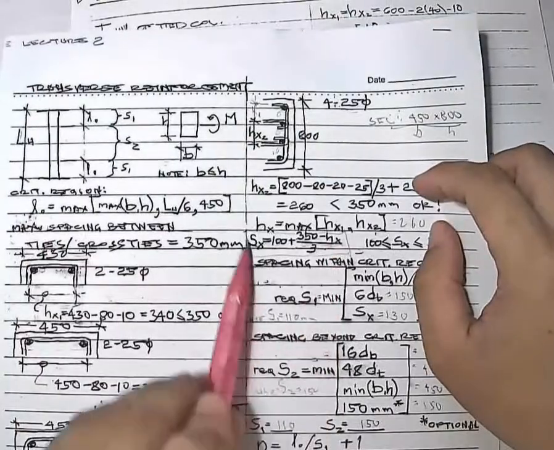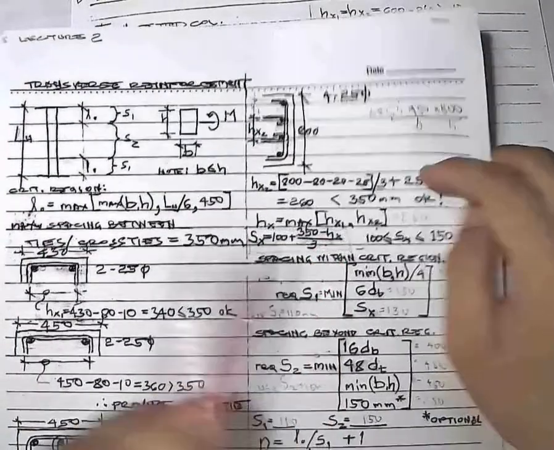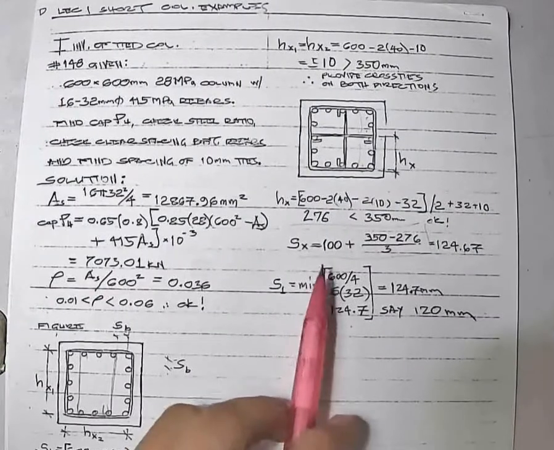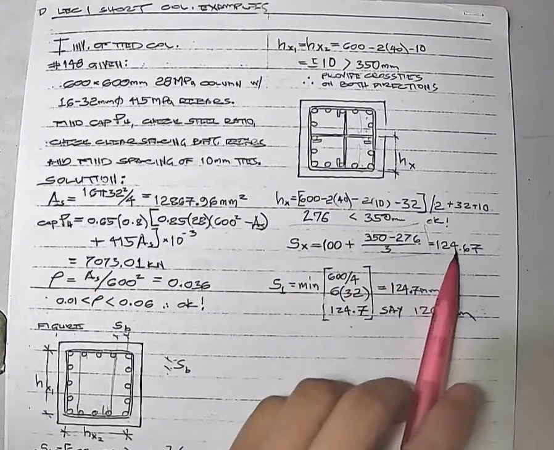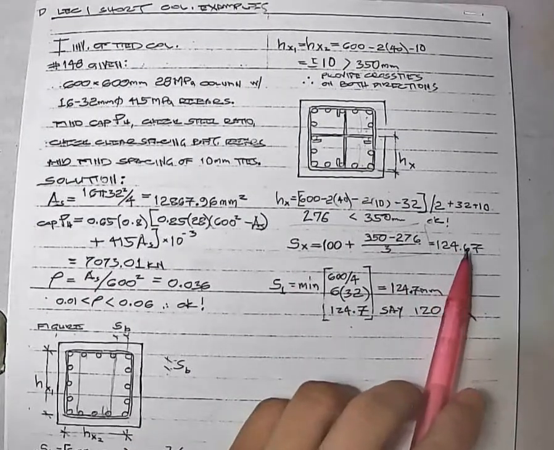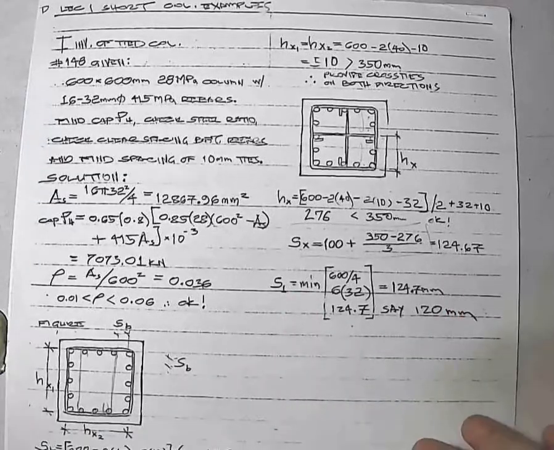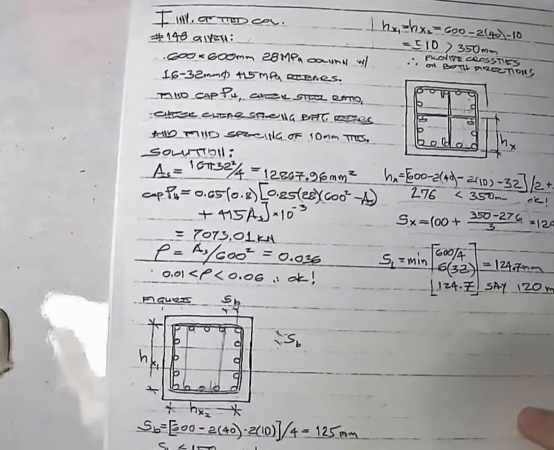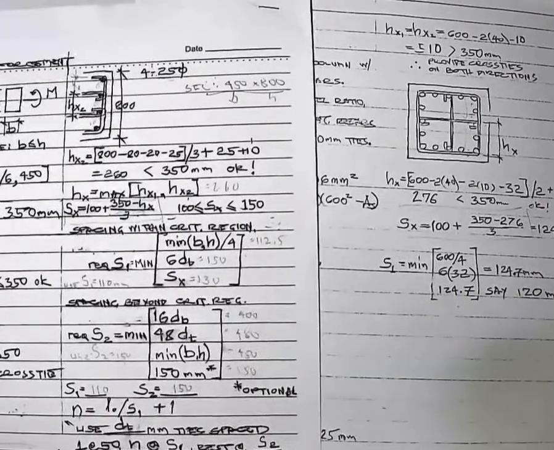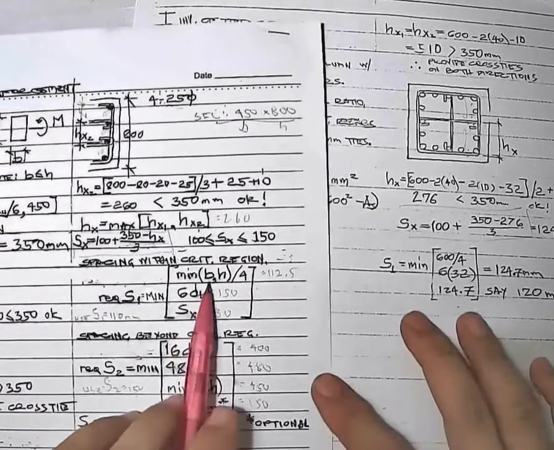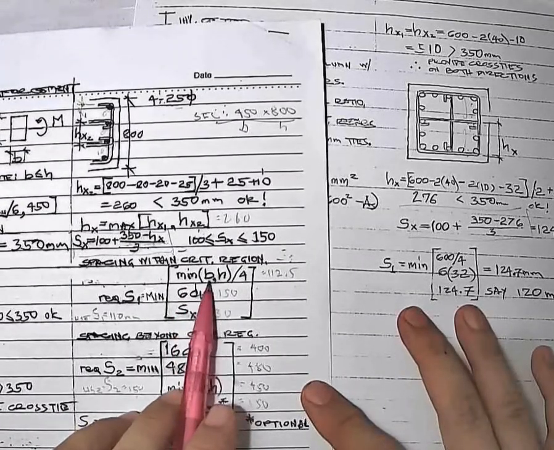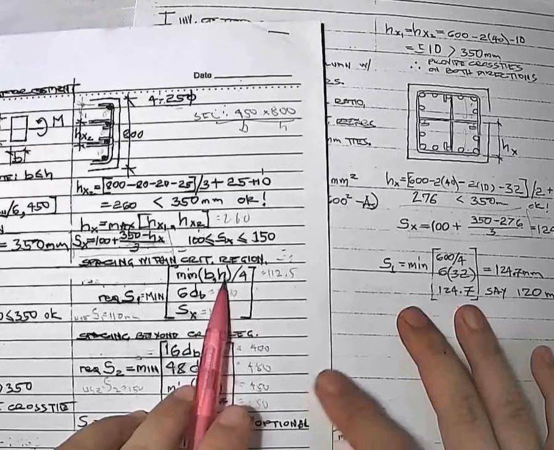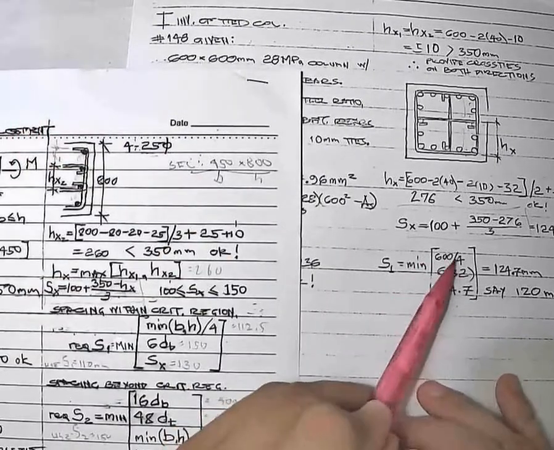Okay? Remember this equation. So, your spacing SX is 124.67. Now, you have 3 conditions for your S1. Remember this. Okay? So, minimum of BH all over 4. Since B is equal to H, that is simply 600 divided by 4.